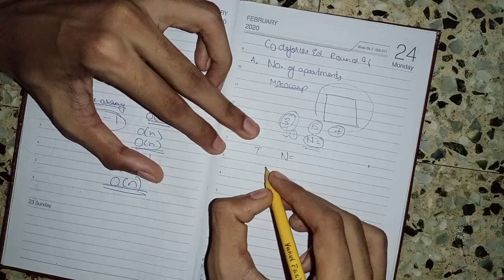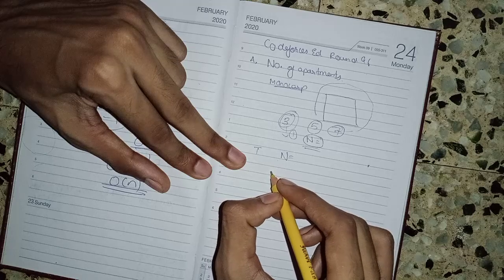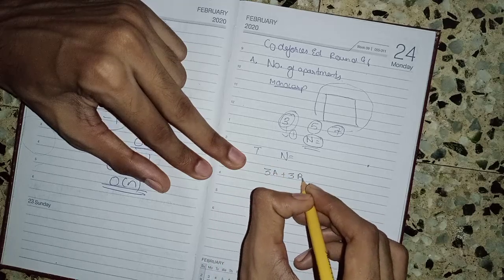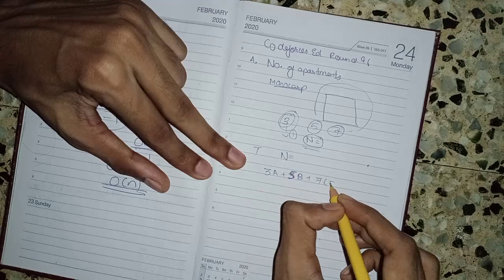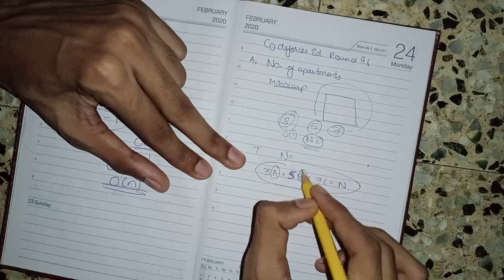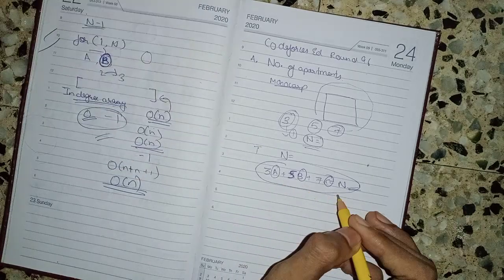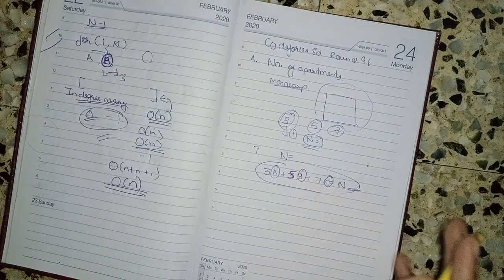So basically the question cuts down to finding 3a plus 5b plus 7c is equal to n. This is our equation, and we have to find a, b, and c for a given value of n. There can be multiple answers possible, and we can print any one of them.